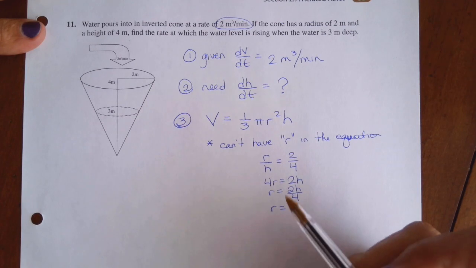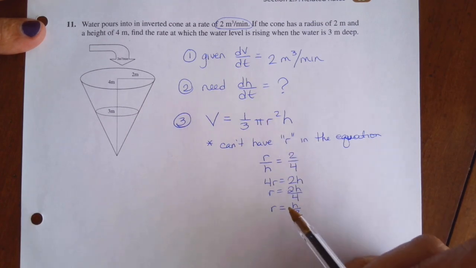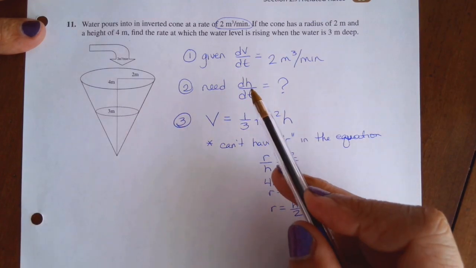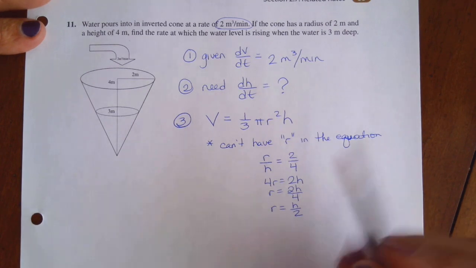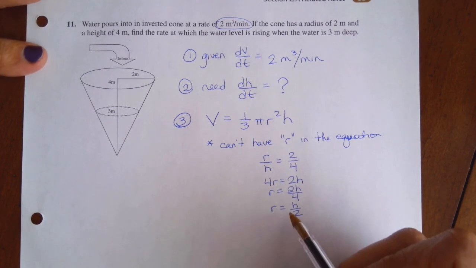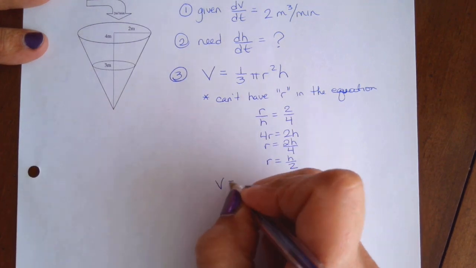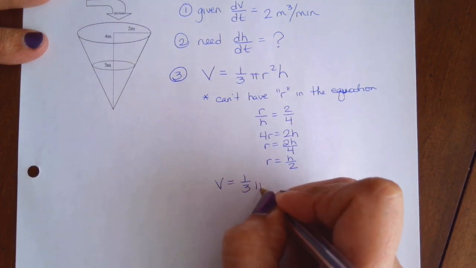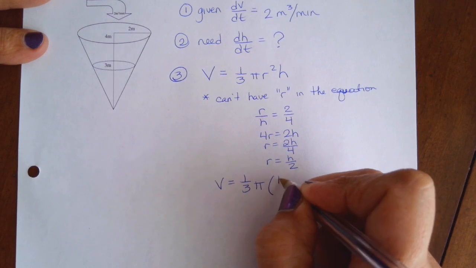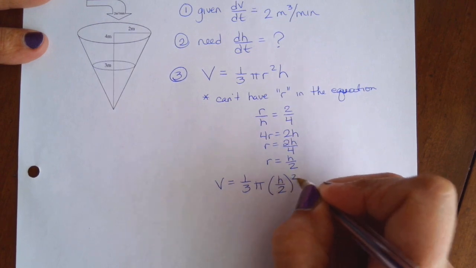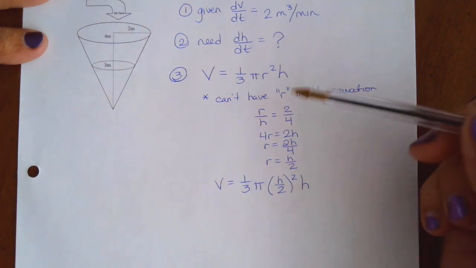Why am I doing that? Because I want to change what R is in terms of H, because I'm allowed to use H. H is fine. Okay, so now I know what R is. So now I'm going to rewrite step 3, 1/3 pi, and then instead of R, I'm going to use H over 2 squared H, and don't change anything else.